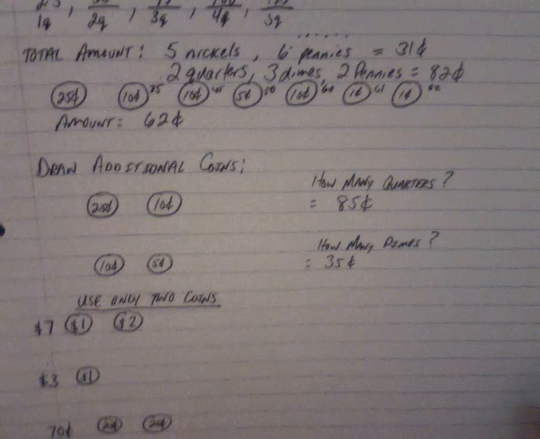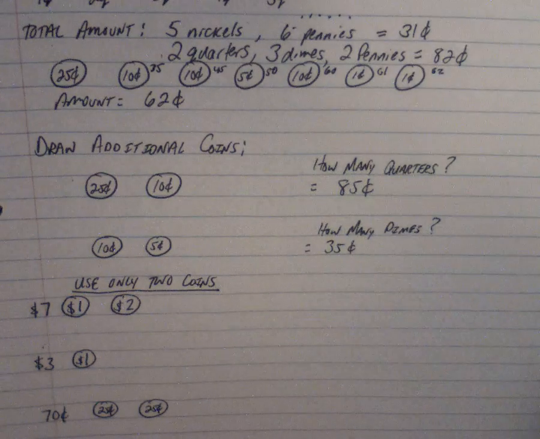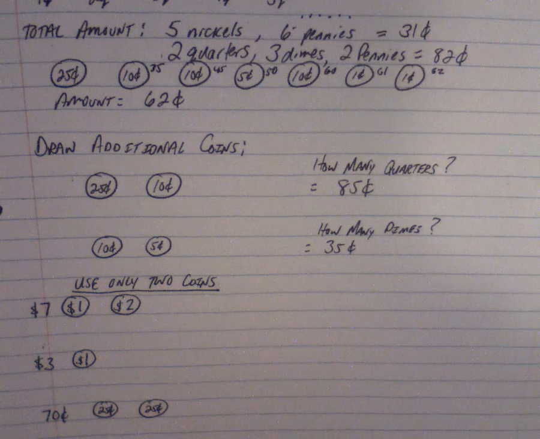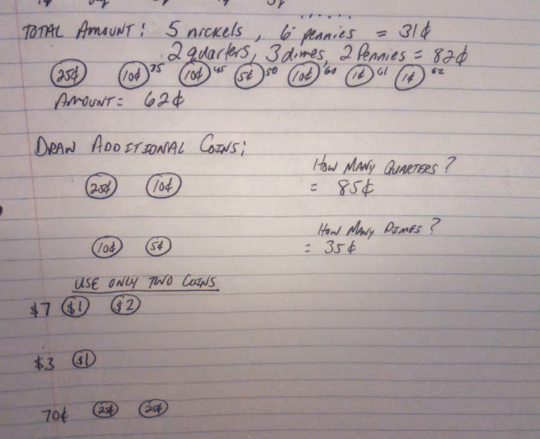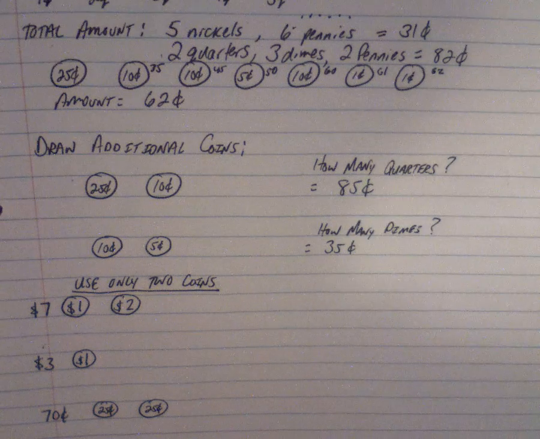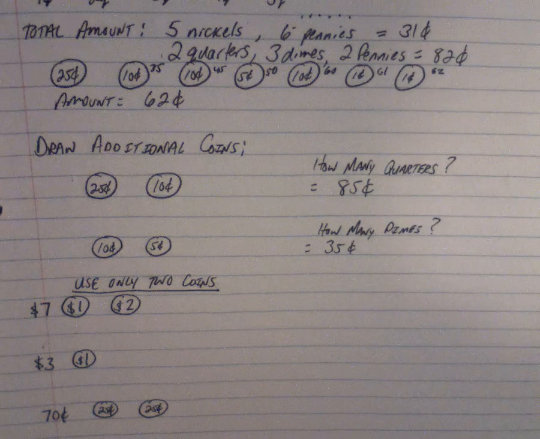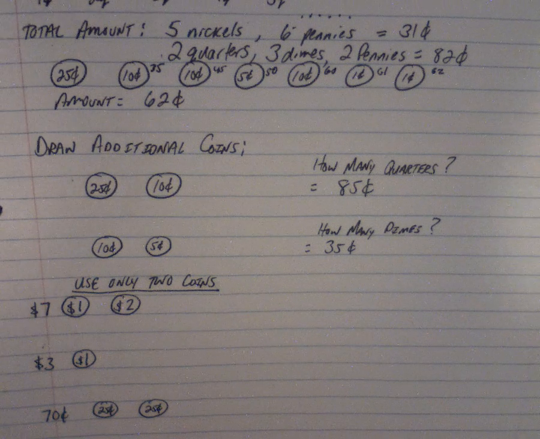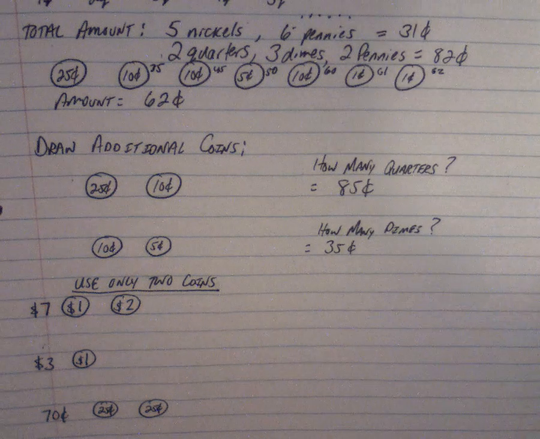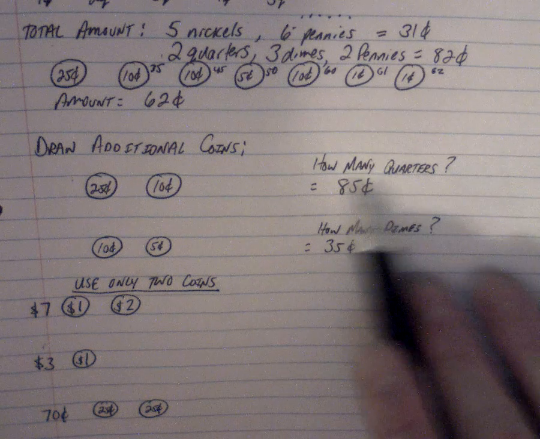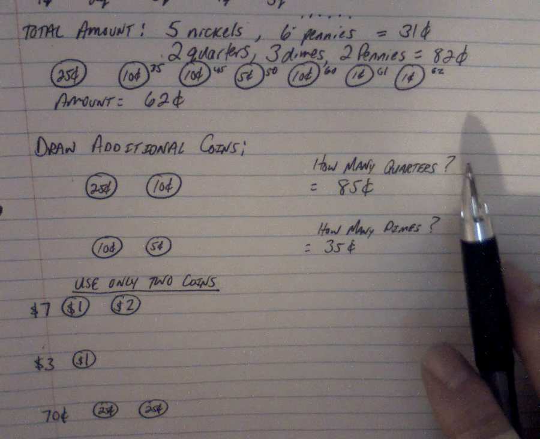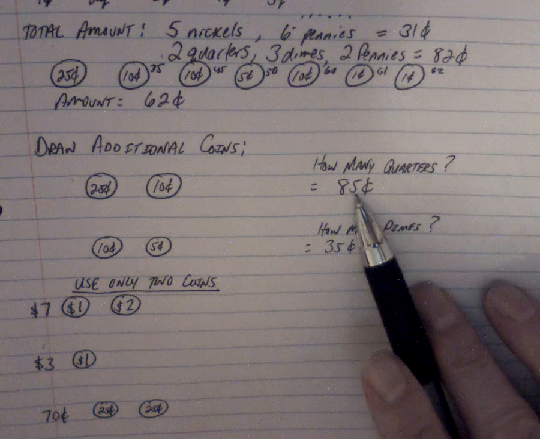Next part of the work that you're going to have to do is you're going to have to draw additional coins. What I mean by that is that when we draw different coins, we're going to look at what we can use to get to a total. Okay, so in this case, how many quarters is it going to take to get to 85 cents?